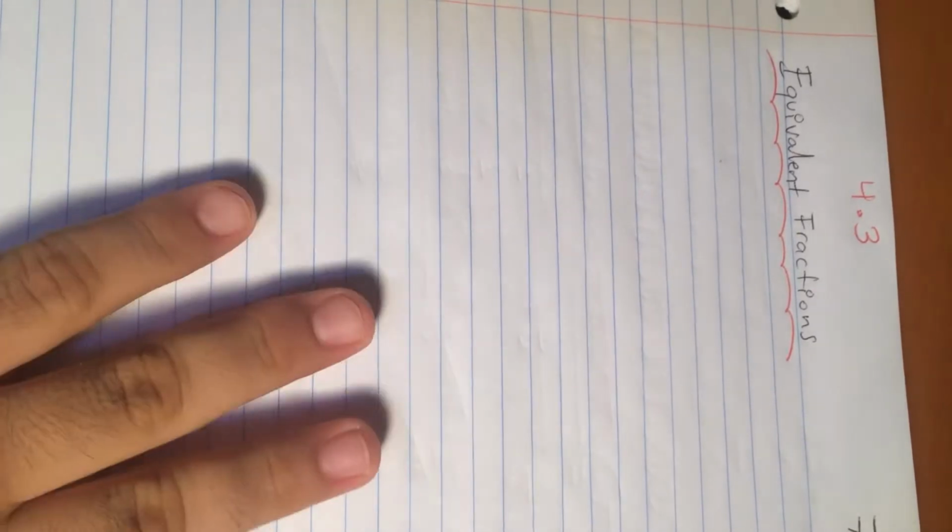The topics we have covered so far are going to help us with this topic. The greatest common factor that we saw in the previous lesson is going to be very helpful for this topic. When we're talking about equivalent fractions, we're talking about fractions that are equal in meaning, but not in magnitude.